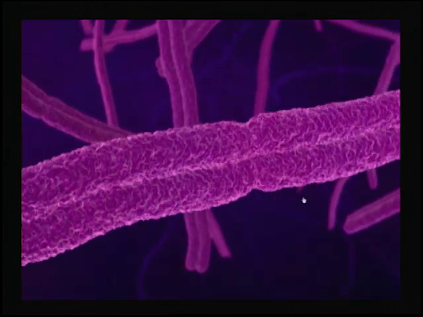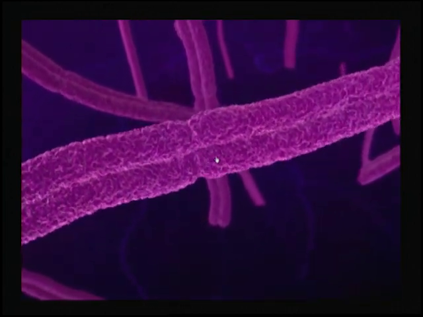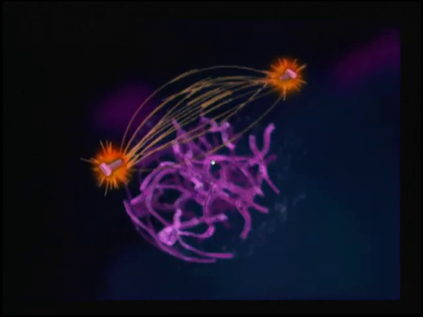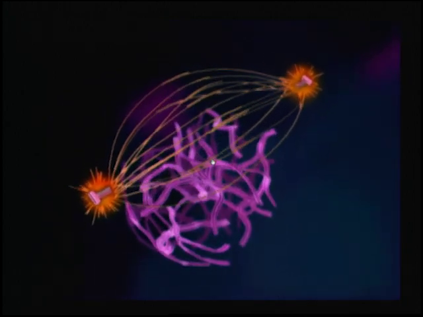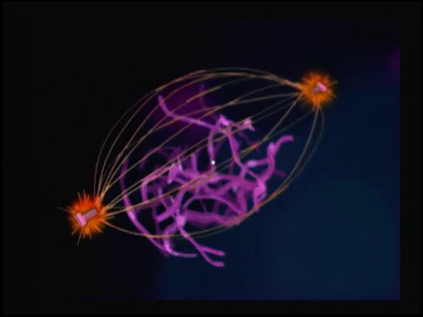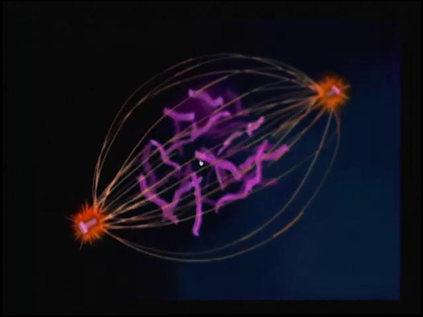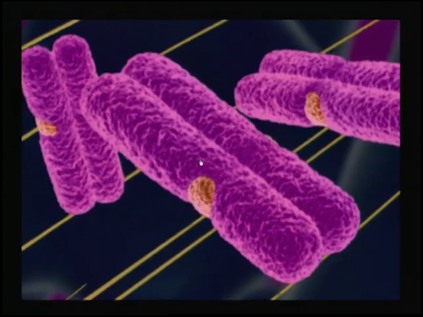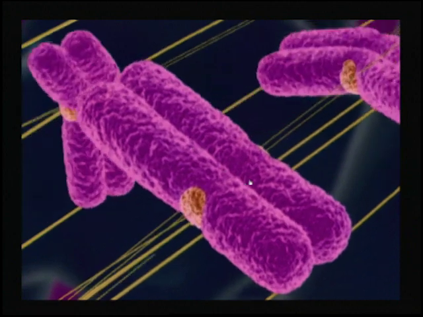And a chromosome and its replicate will be attached to one another by something called a centromere. And so as this mitotic spindle completes, the nuclear envelope disintegrates, and the chromosomes become visible, these tubules, microtubules, will attach to the centromeres that are holding the chromosome replicates together. And we refer to these chromosomes and their replicates as sister chromatids.